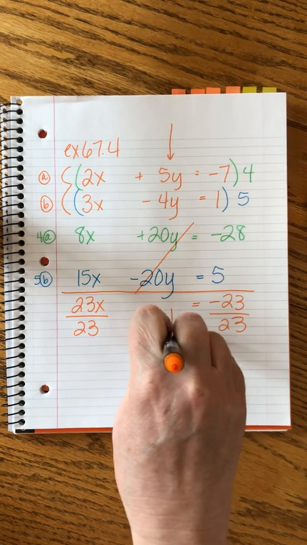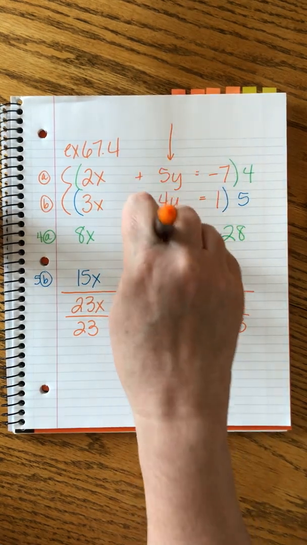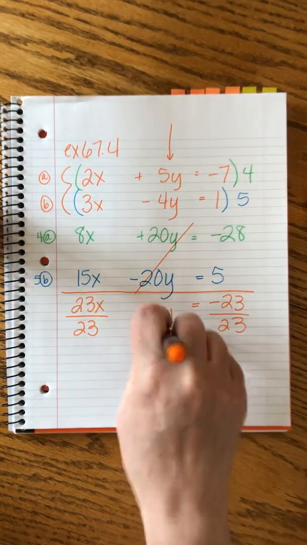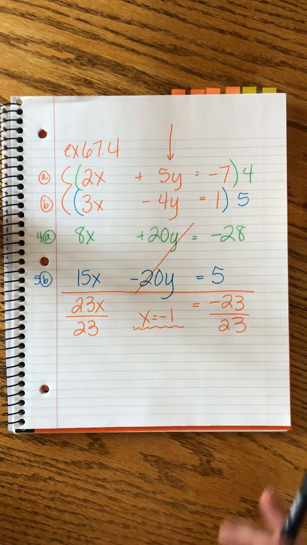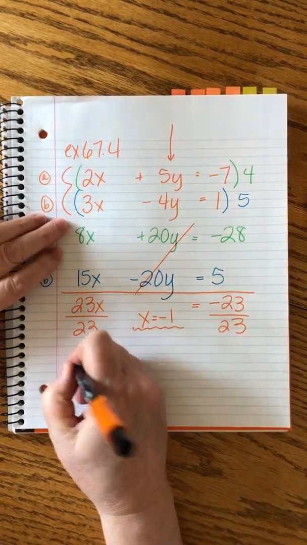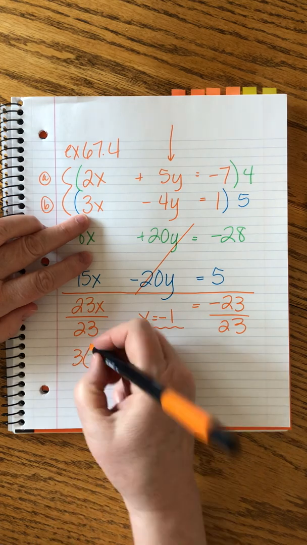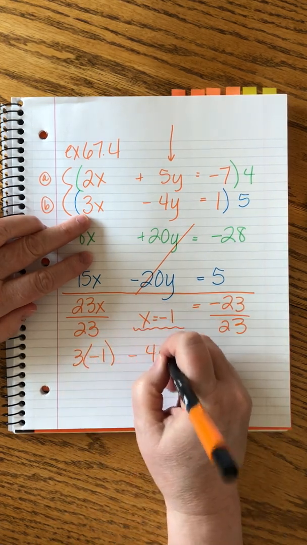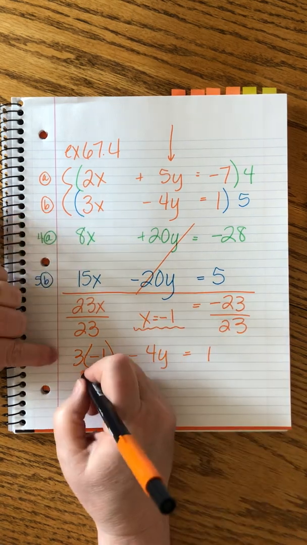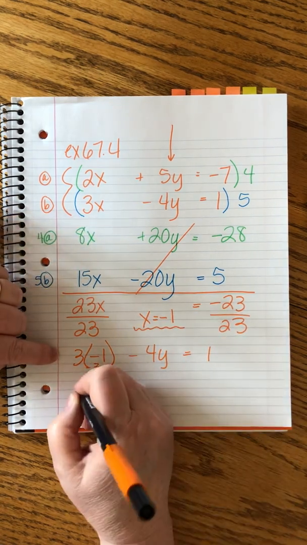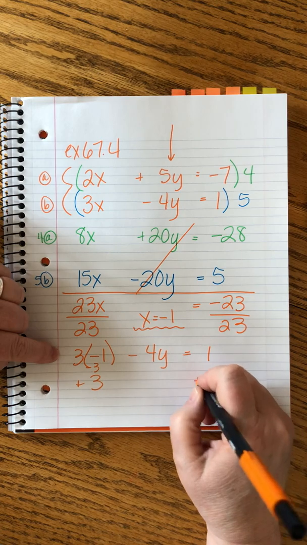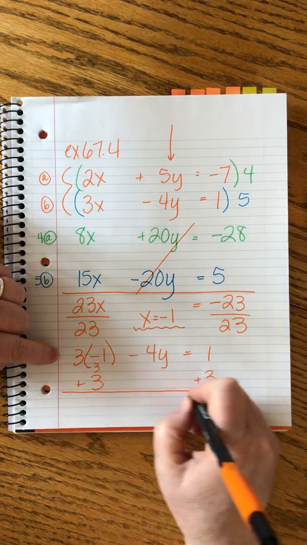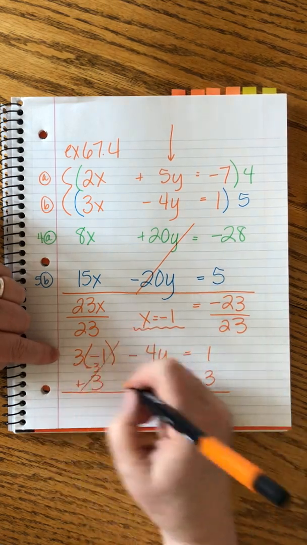Now we need to use this to go back and use one of these 4 equations to solve for y. I like B this time. So I'm going to do 3 times minus 1. We're using substitution now, aren't we? Minus 4y equals 1. This is minus 3, so I'm going to add 3. And look what amazing thing. That canceled.